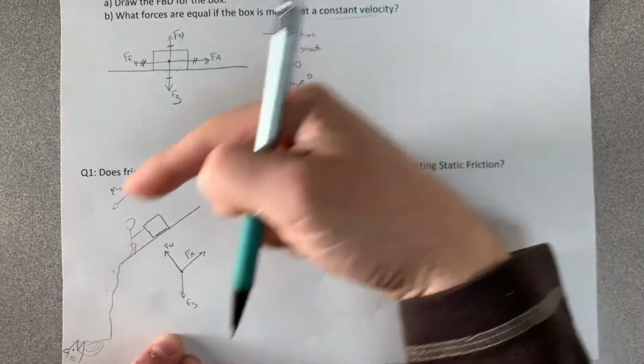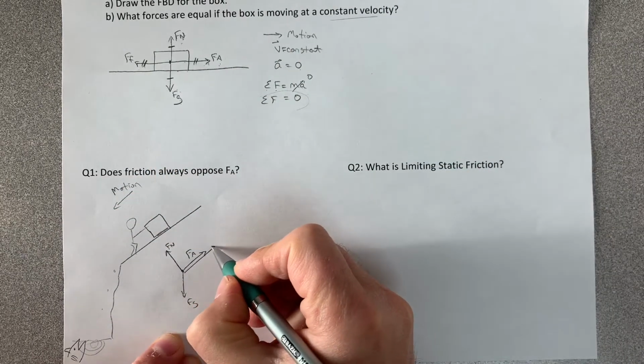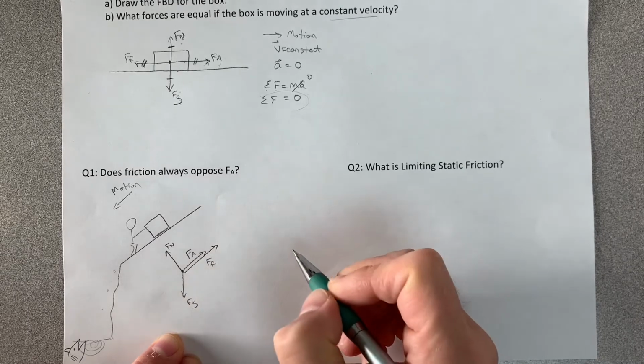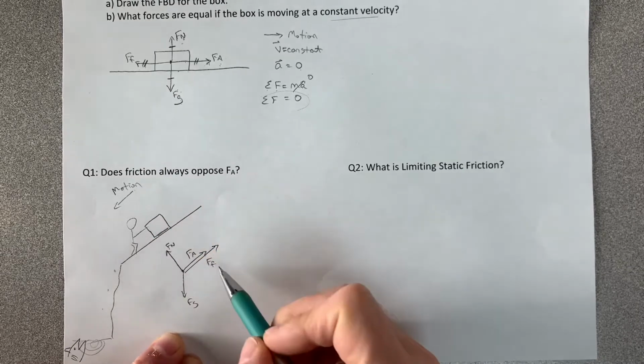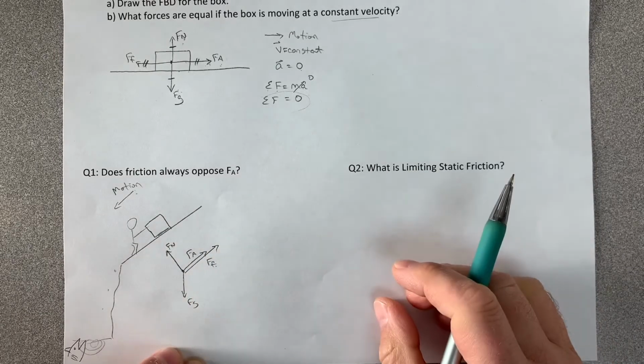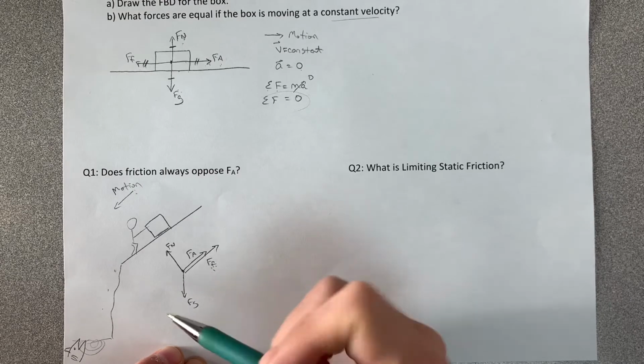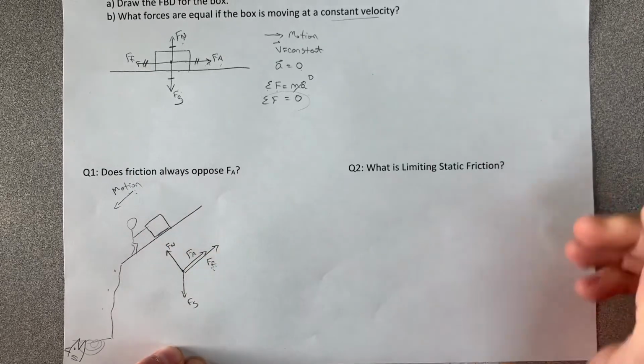If the motion, though, is this way, then friction has to oppose that motion. Friction must be in this direction as well. So friction opposes motion, not the applied force, not necessarily anyways. It always opposes motion. So if you're trying to figure out what direction friction is, look for the motion. Friction goes opposite to that motion.